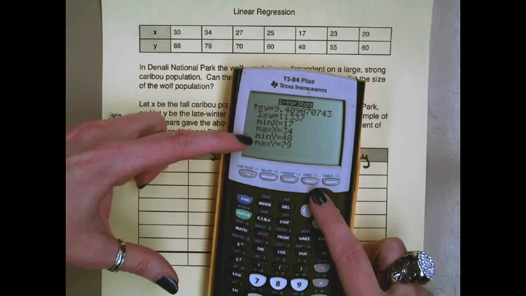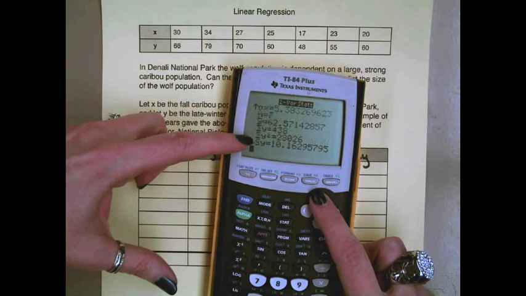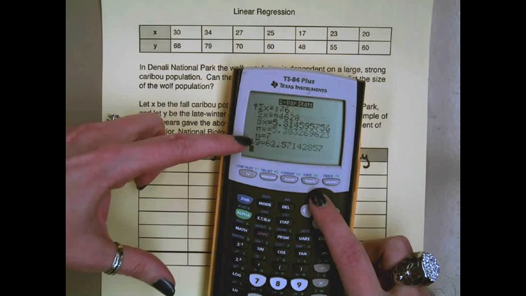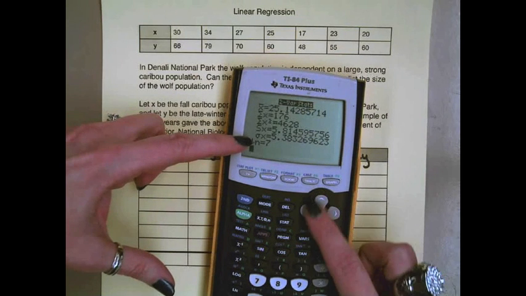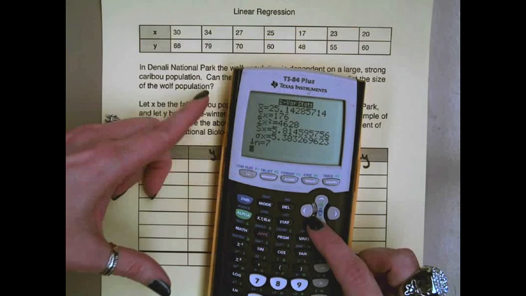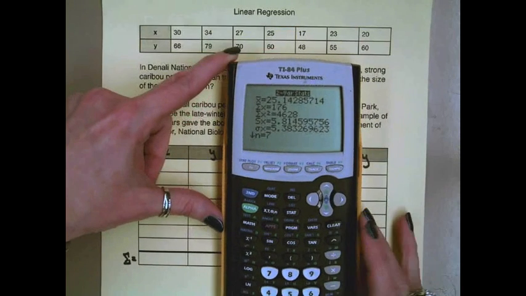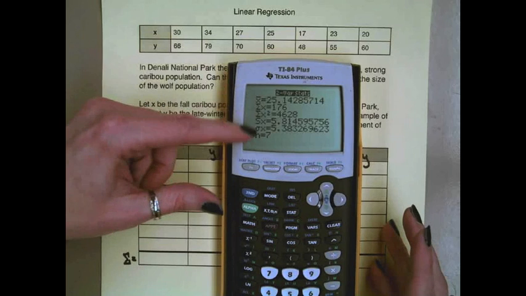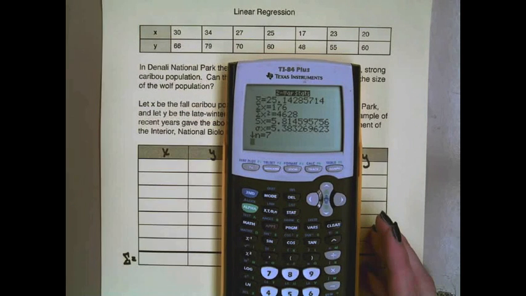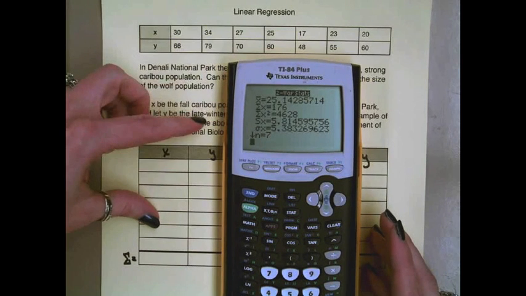So everything that we have been spending a lot of time using the tables to calculate can be found using your two variable statistics option. Now we're going to take that one step further because we've been using all of these pieces to find the R value, or the correlation coefficient.